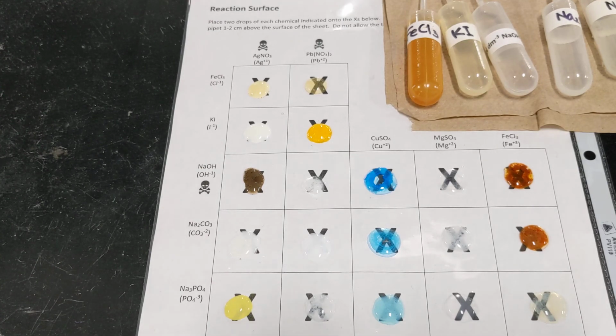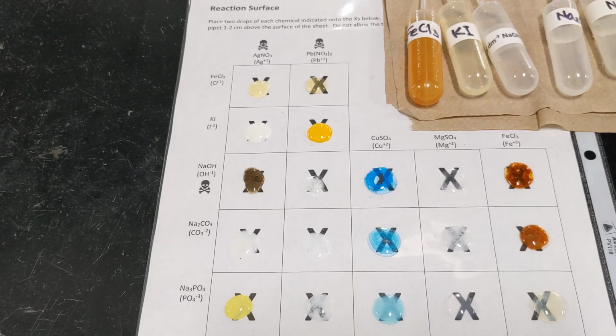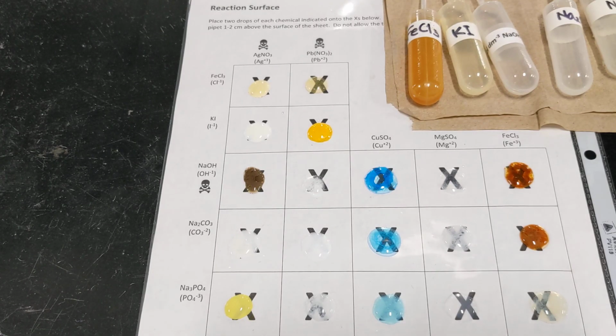Okay, to clean this up, I'm going to absorb all of that liquid and precipitate with paper towel and put that into the trash so it doesn't go down into our sanitary sewers, because some of those ions are hard to remove. And then I will wipe off the sheet with a damp paper towel and wash my hands really thoroughly with soap and water so I don't accidentally take anything home with me.